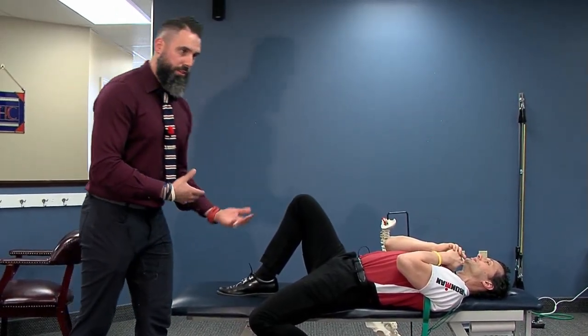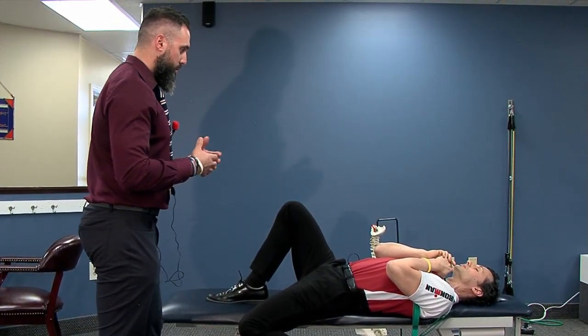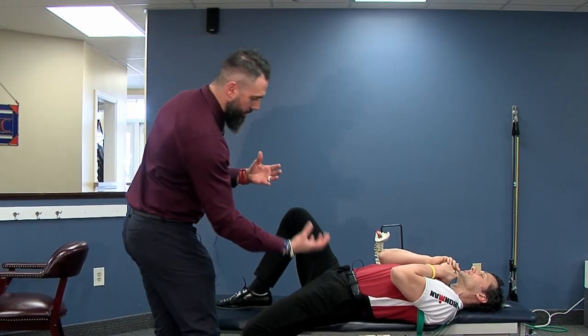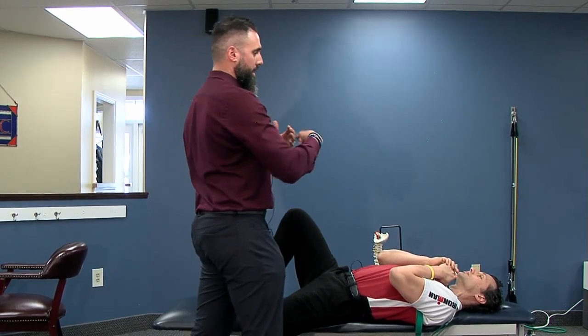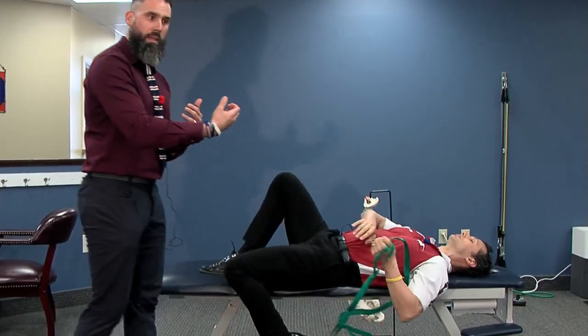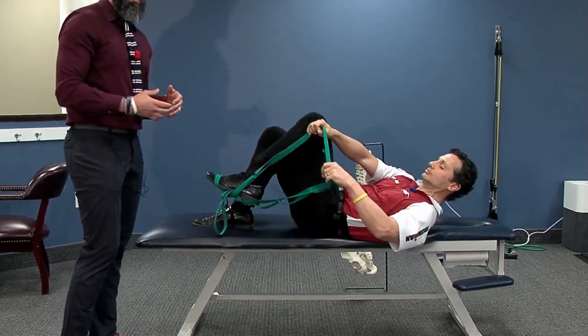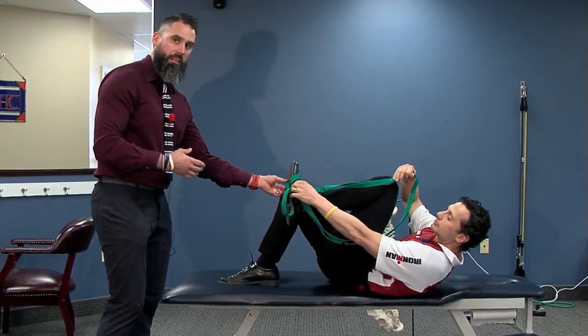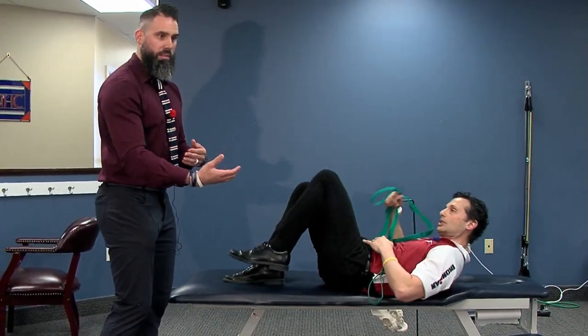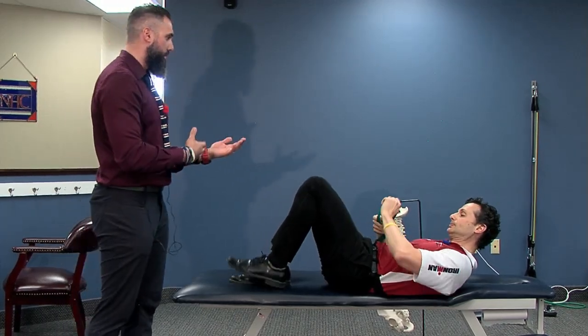For sure. If you do not have a stretch strap, you can use a dog leash. You can use a belt. You just want something you can loop around the toe to gain access to a lever to pull. Now, make sure when you do these stretches, I tell all my patients, you want to be doing them bilaterally. Okay? You don't want to overstretch one side and not the other. That can create more imbalance and instability.